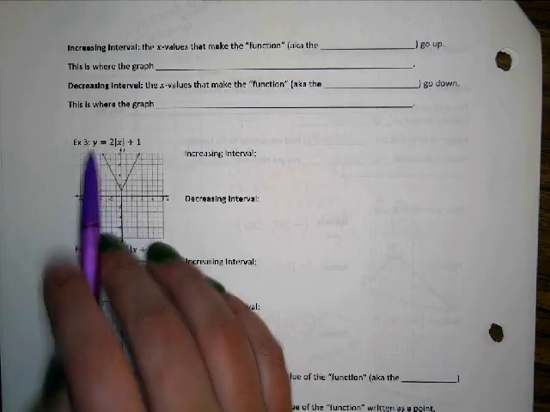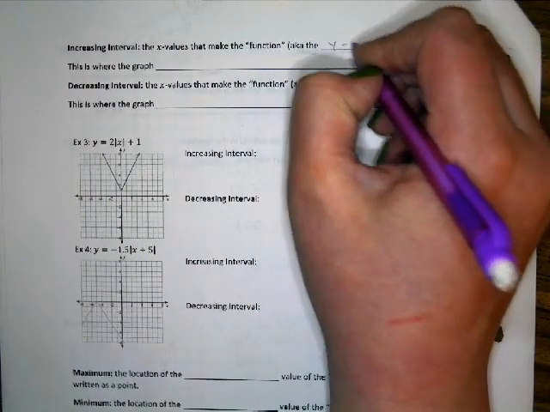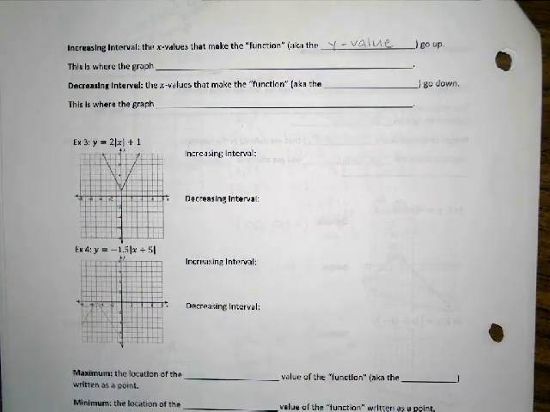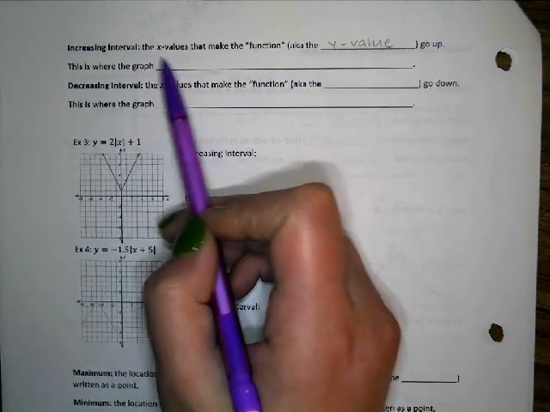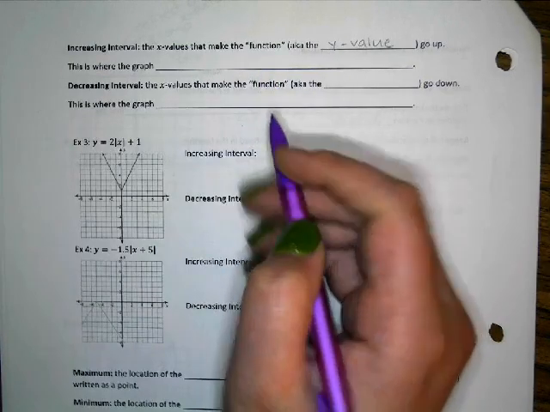So when we read it like that, we're really just using the word function to describe the y value. So the function is the y value. Whenever they say the function, they're actually just talking about y. So increasing interval is the x values that make the function, aka the y value, go up.